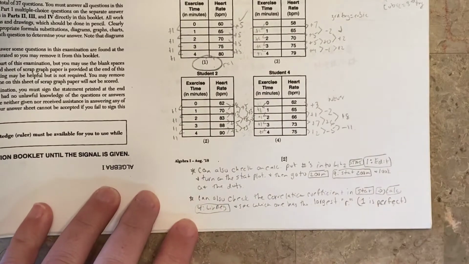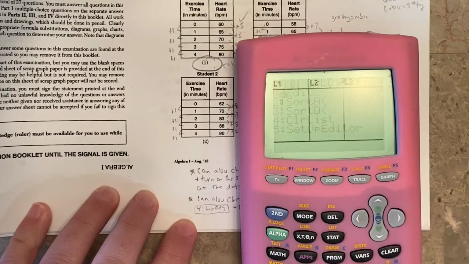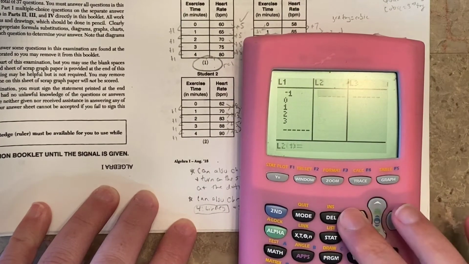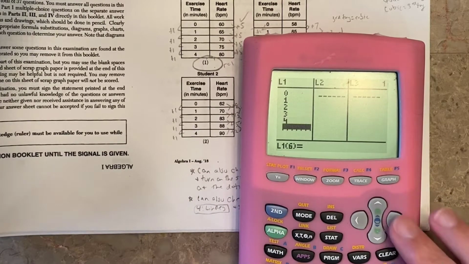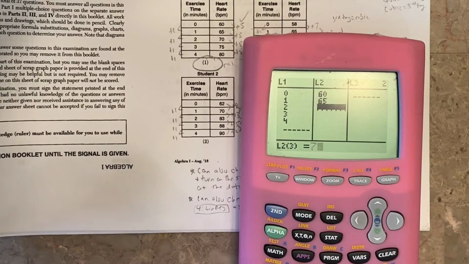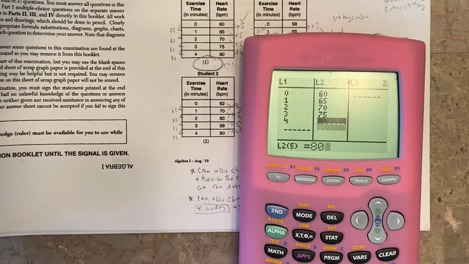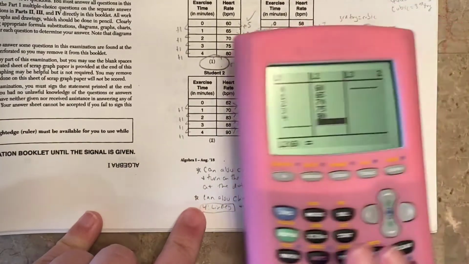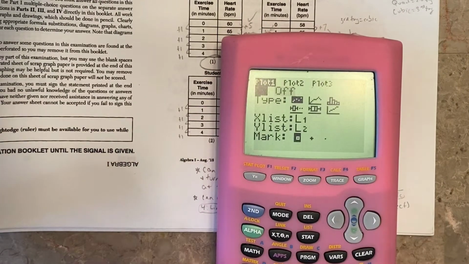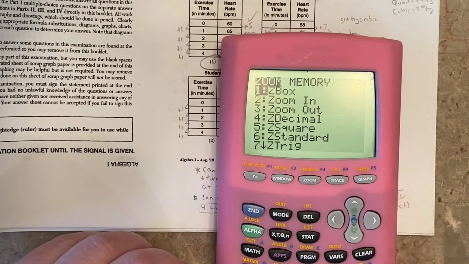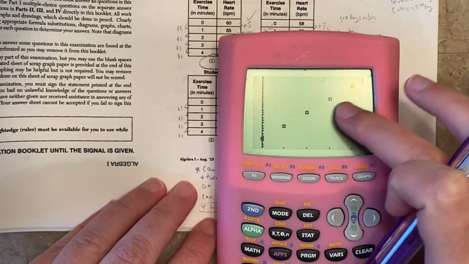You can put this into the calculator. I'm just going to show you just for the answer. Stat 1, let's clear these out. So 0, 1, 2, 3, and 4. 60, 65, 70, 75, and 80. So the two things that I wrote down here, the first thing is the stat plot. So just make sure your stat plot is turned on, and then you could press zoom 9, and when you graph it, you should see that nice straight line.